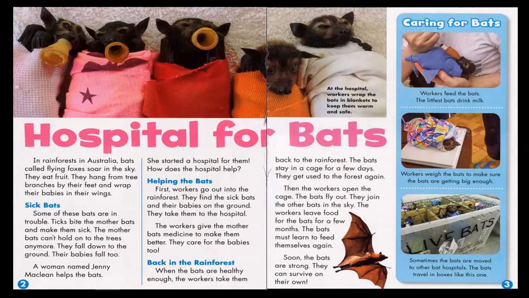Second picture, workers weigh the bats to make sure the bats are getting big enough. So it looks like that white, almost looks like a book. It's a scale that they're using to weigh the baby bat.